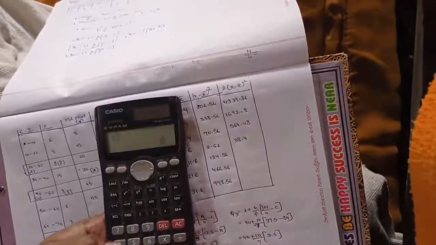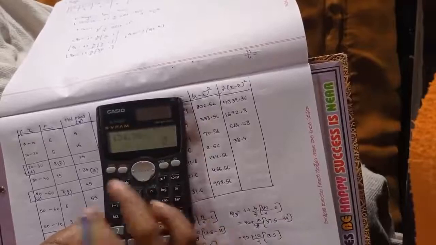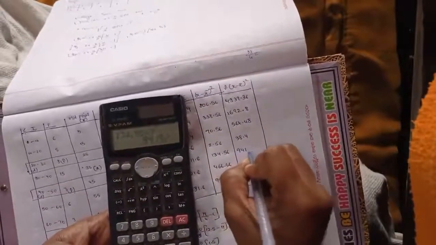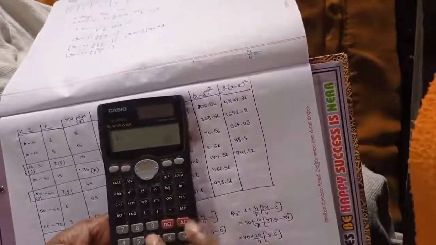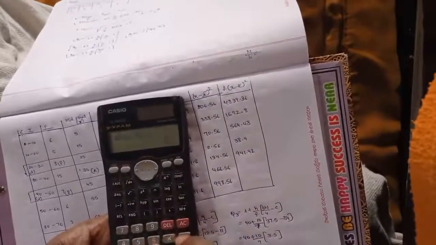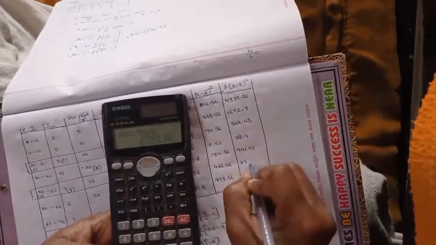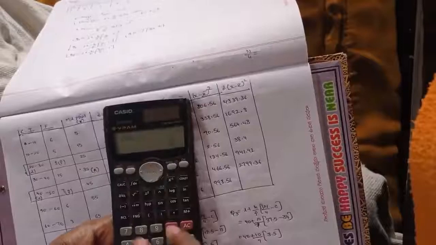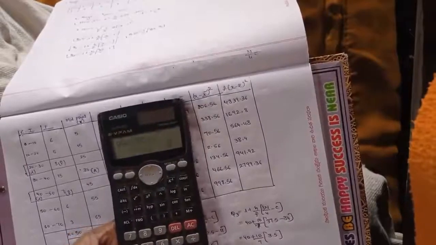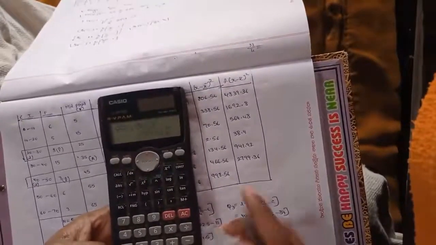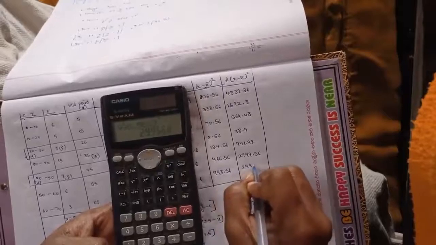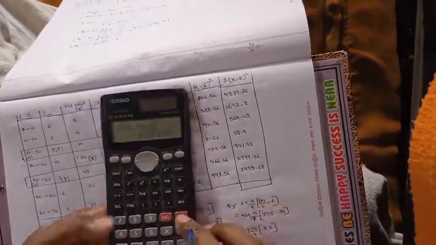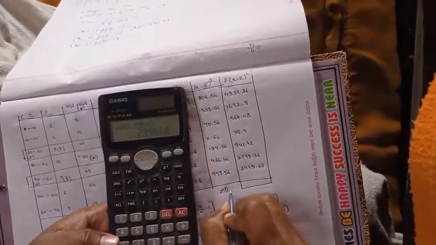Next, 134.56 into frequency 7, 941.92. Next it is 466.56 into 6, 2799.36. Next, 998.56 into last frequency 3, 2995.68. So now let us sum up all the values to get the summation of f of x minus x bar whole square.